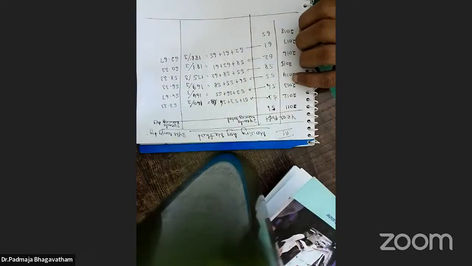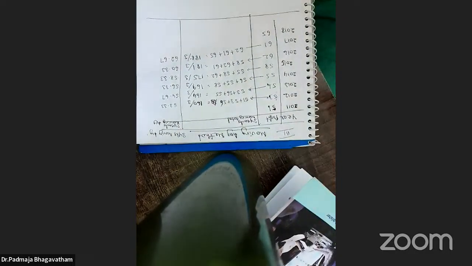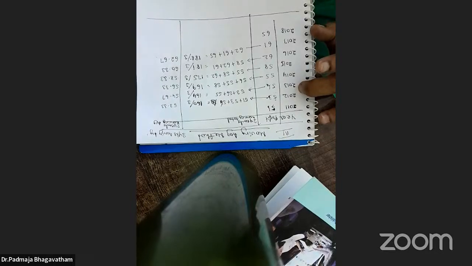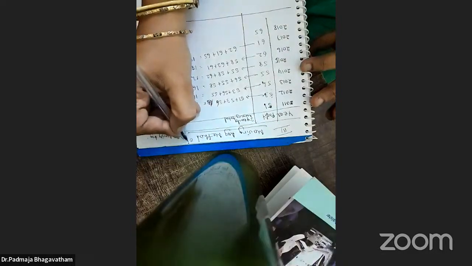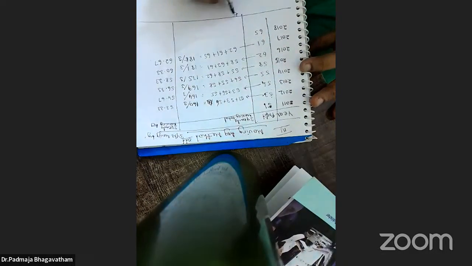Done? Have you written it? Simple, isn't it? Using these values, we'll go with the 4 years average. 5 you know is odd. This is odd. We have to do even. I will tell you how to do even. Now we'll do the even.